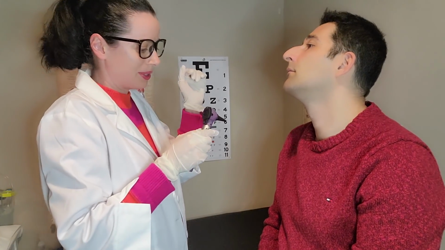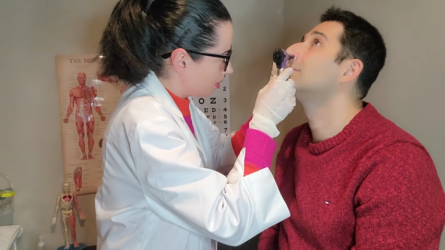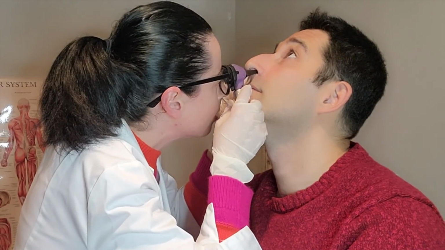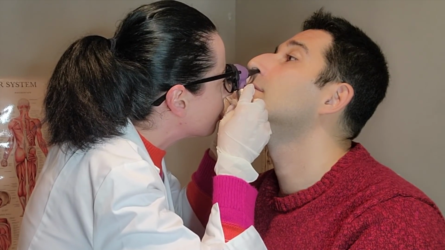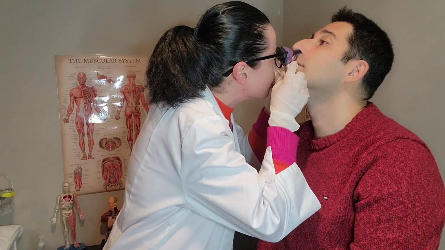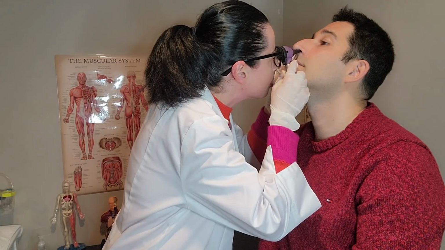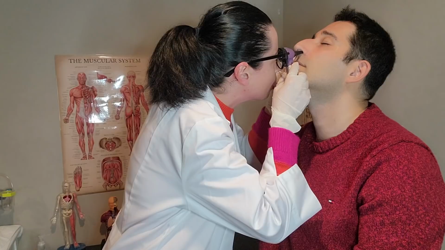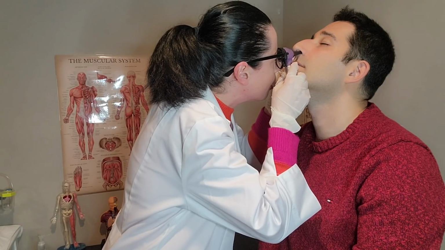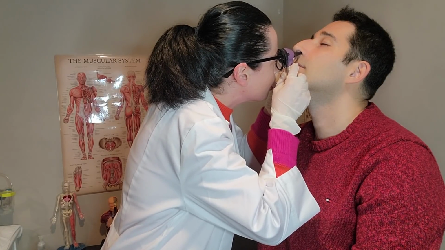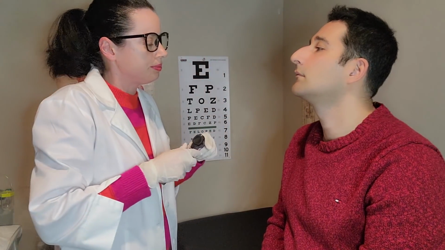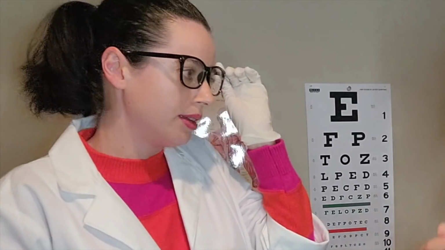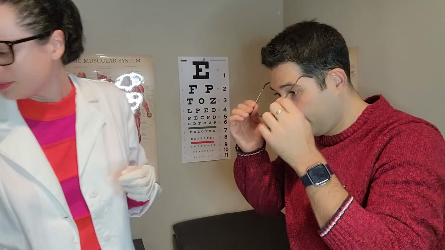Let me see the left one as well. No redness, no inflammation, no discharge. Normal color. No sign of anything wrong. Yeah, so your nose is perfectly healthy inside. You can take your glasses back. Thank you.